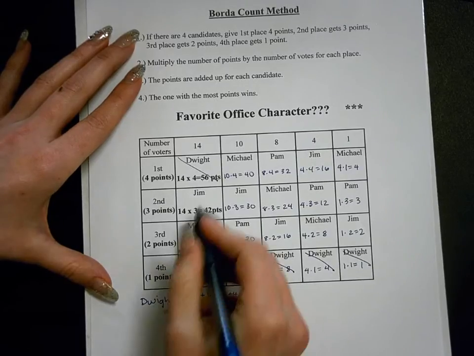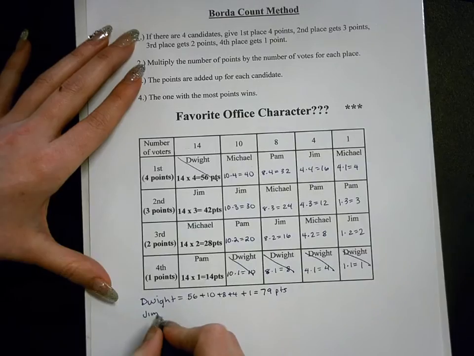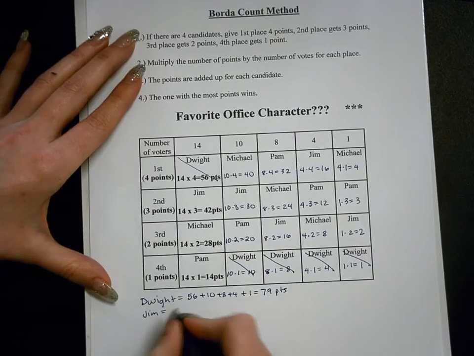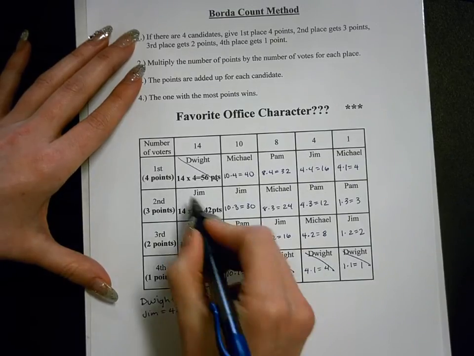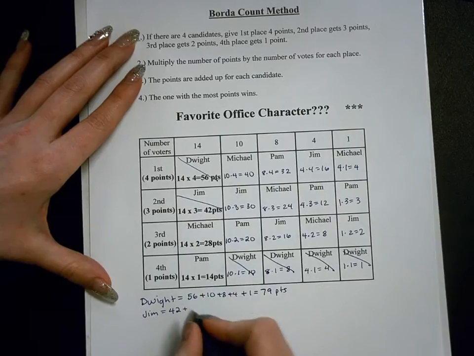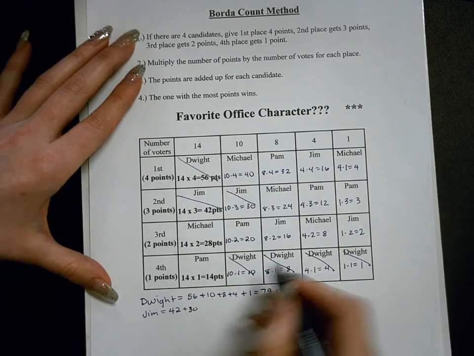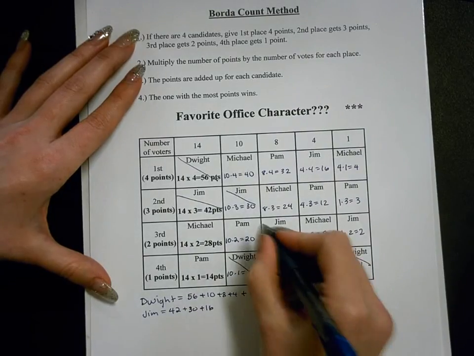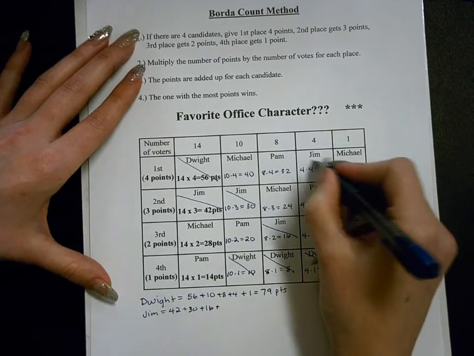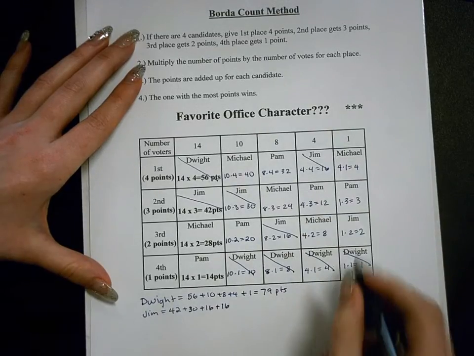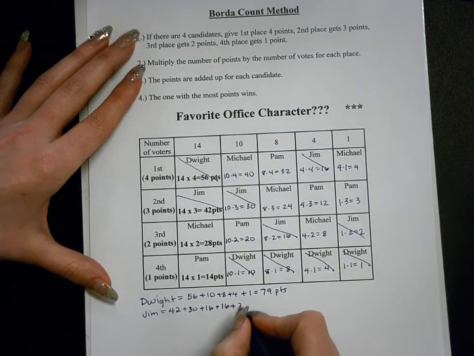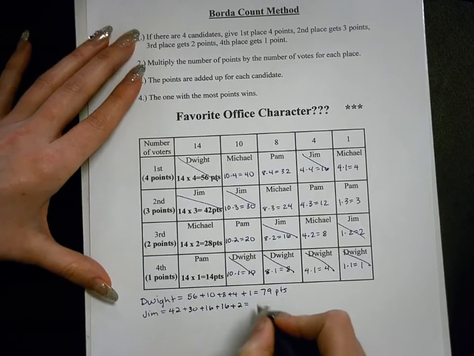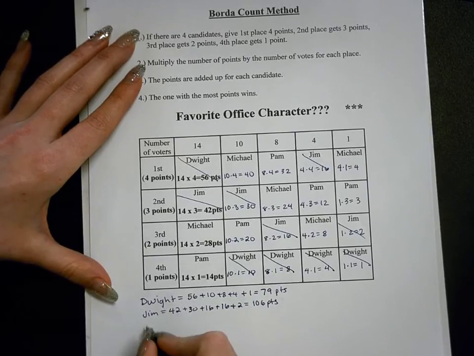Then the next one is, let's go with Jim. So Jim has 42 points, plus he's got 30 here, plus 16, plus another 16, plus 2, for a total of 106 points. Let's move down to Michael.